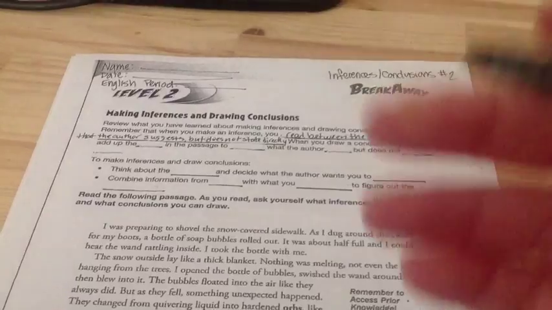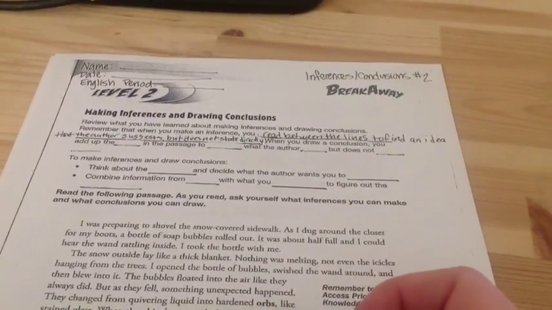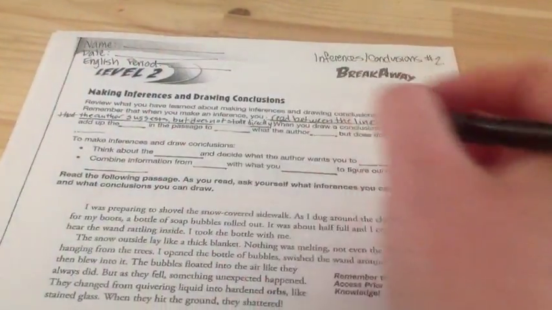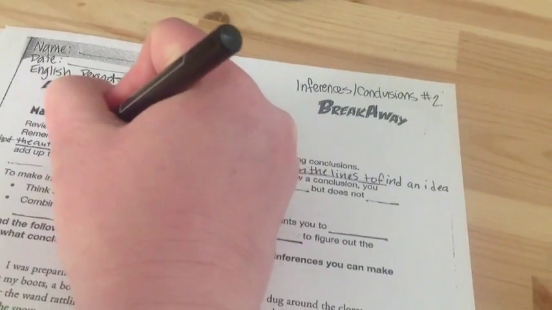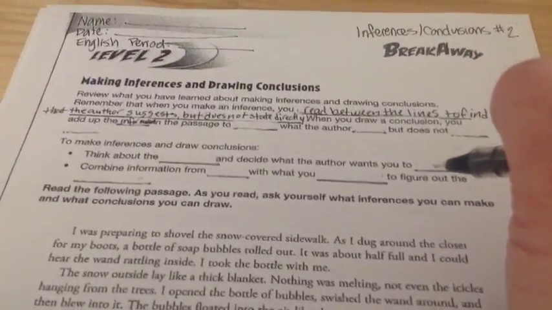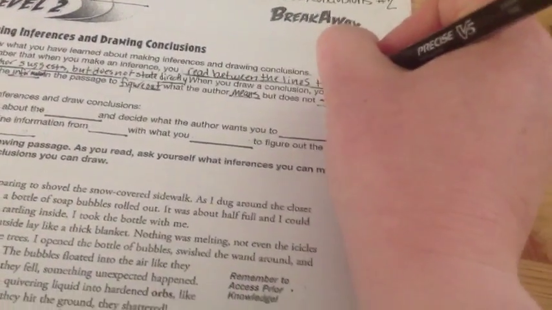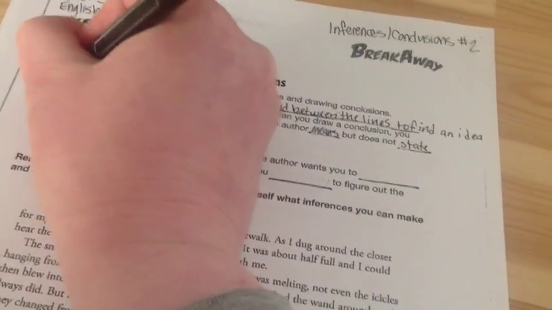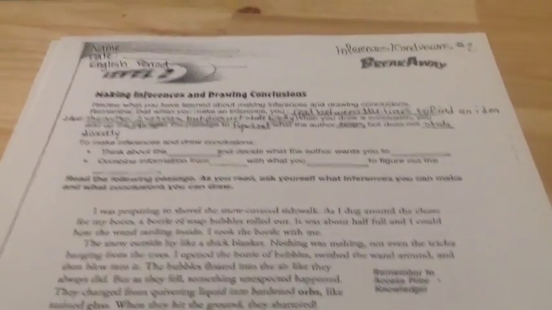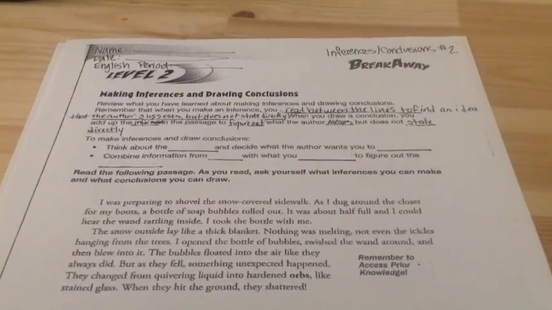you add up the information in the passage to figure out what the author means but does not state directly. So let's go ahead and complete that definition. So you add up the information in the passage to figure out what the author means but does not state directly. Remember, state directly means that it's not an actual sentence in the passage. It means that you have to figure out what the author means based on different pieces of information.